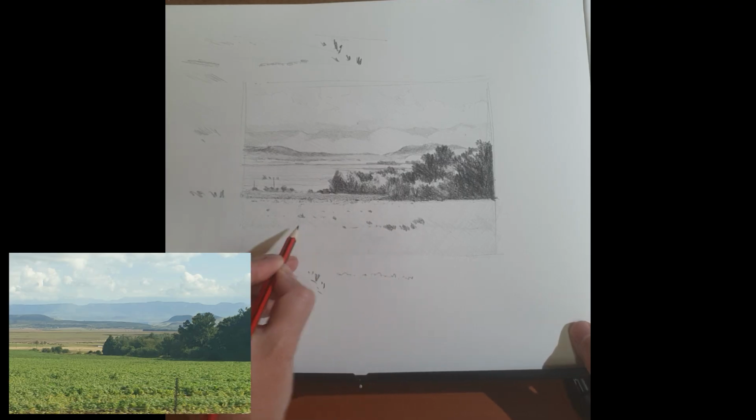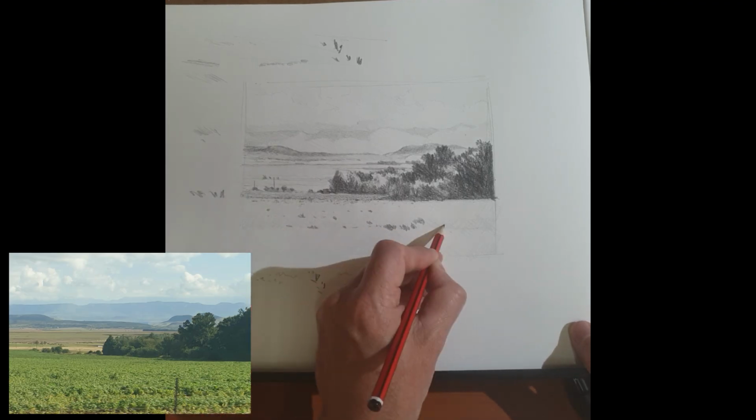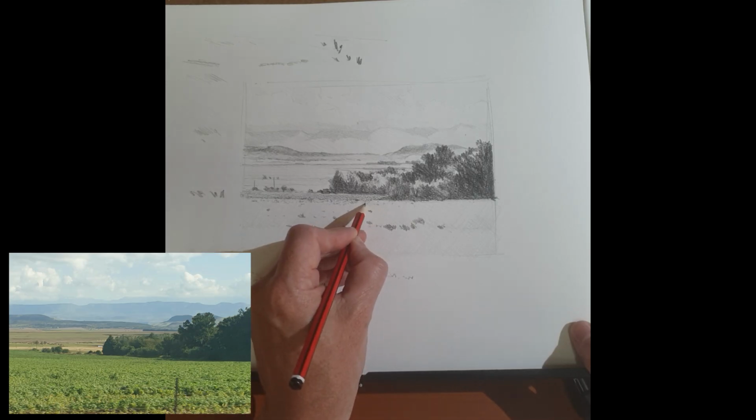Just put in a few darks there. Can work back to that.